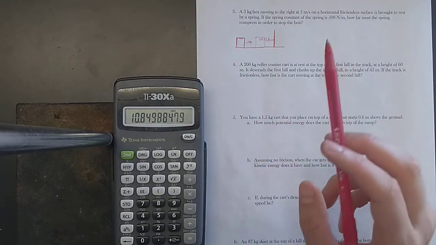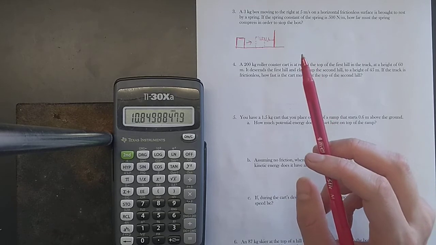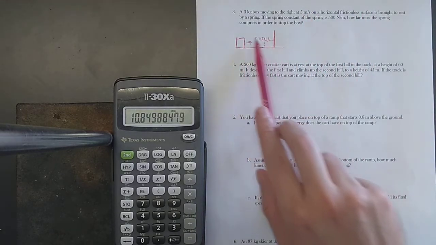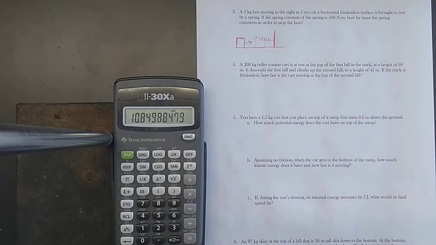So, is the applied force acting on this box anywhere? No. Is there tension? Is there a string? No. Is there a normal force? Yes. But again, the box is moving to the right, the normal force is directed up, they're at right angles to each other, therefore the normal force does no work.